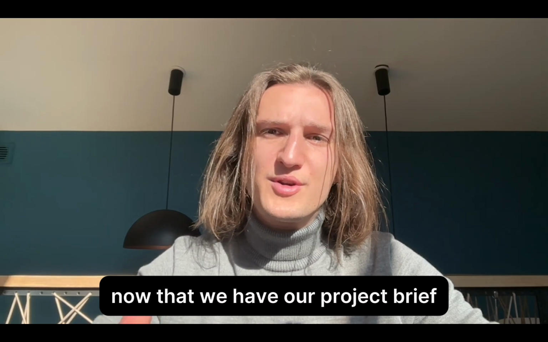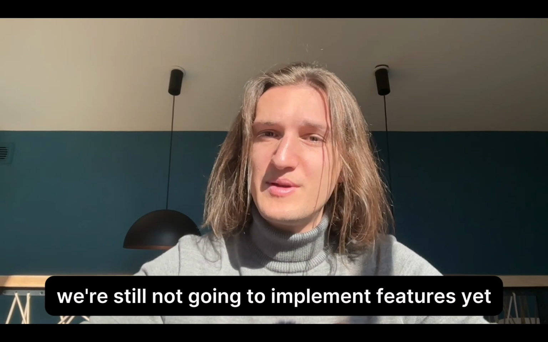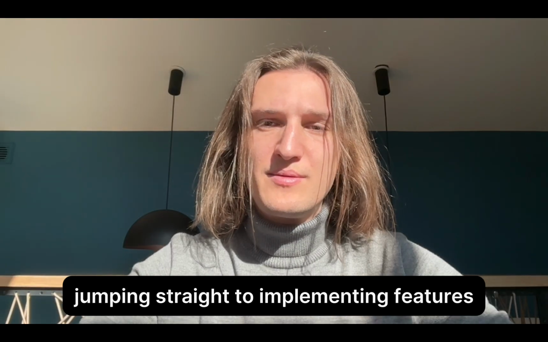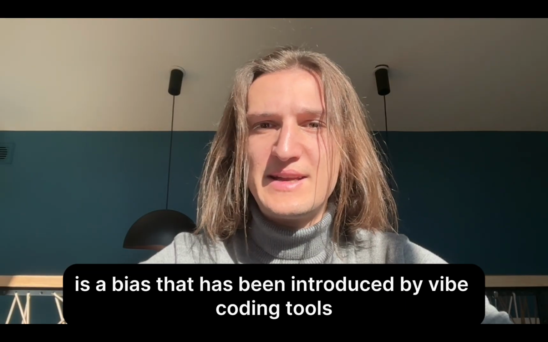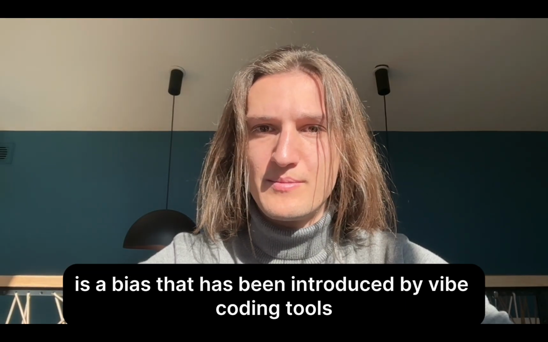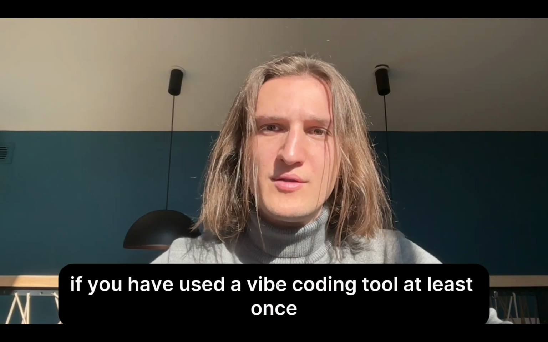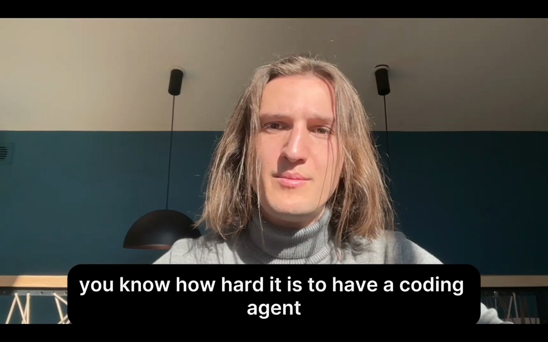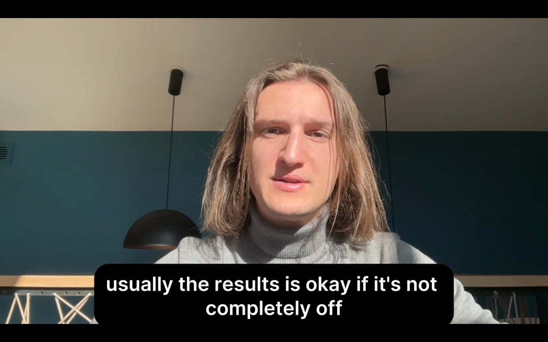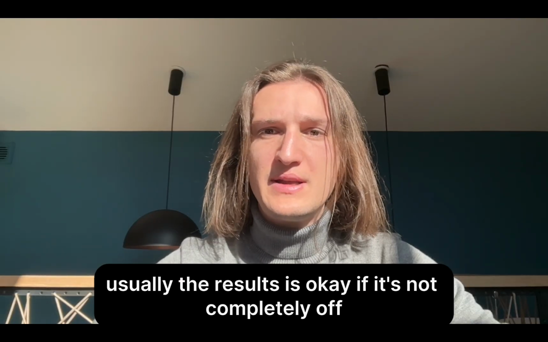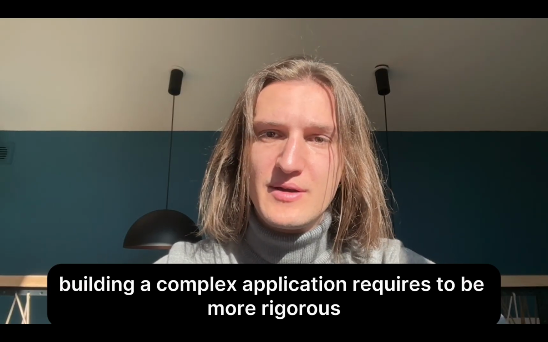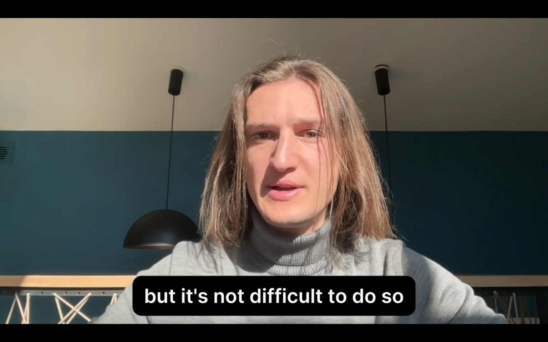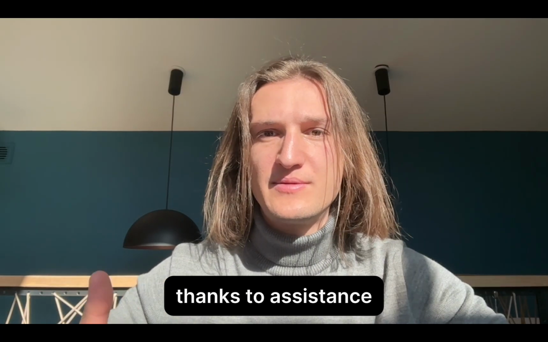Now that we have our project brief, we are still not going to implement features yet. Jumping straight to implementing features is a bias that has been introduced by vibe coding tools. But this is a bad practice. If you have used a vibe coding tool at least once, you know how hard it is to have a coding agent build what you have in mind. Usually, the result is okay if it's not completely off. Building a complex application requires being more rigorous, but it's not difficult to do so, thanks to assistants.